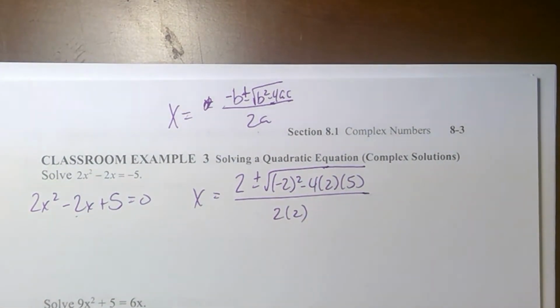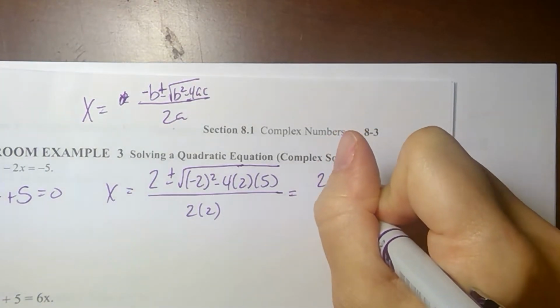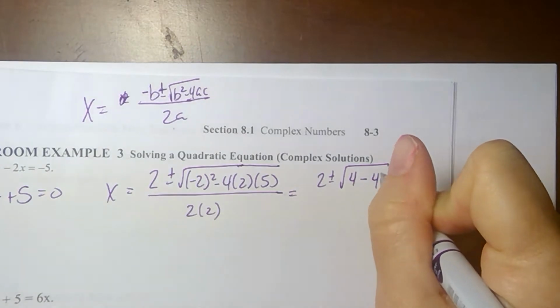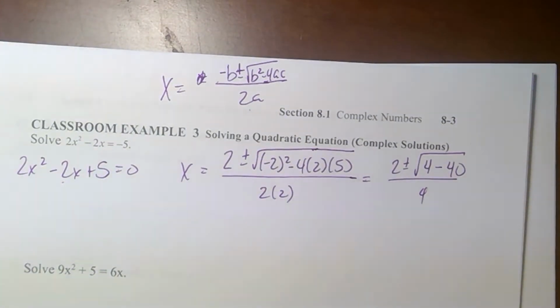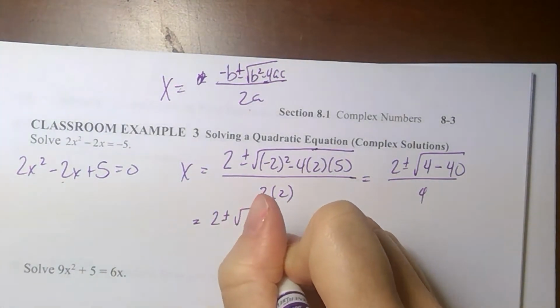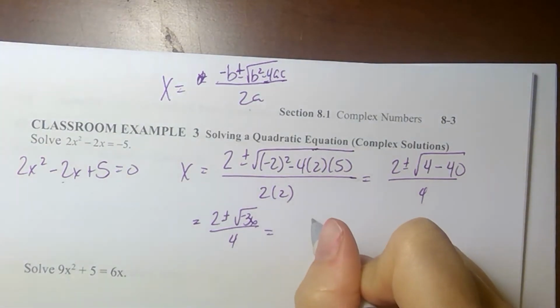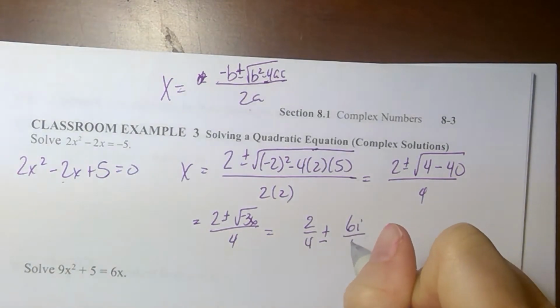And I start simplifying. Well, this simplifies to give me 2 plus or minus square root of 4 minus 40, all over 4. And I'm going to come down and say, well, that's going to be 2 plus or minus square root of negative 36 over 4, which is 2 over 4 plus or minus 6i over 4.